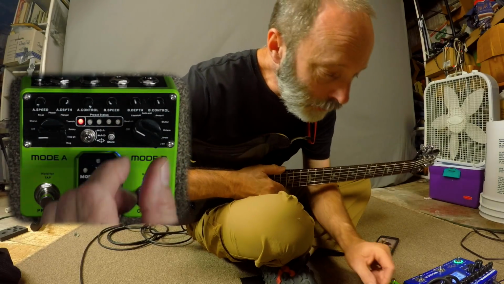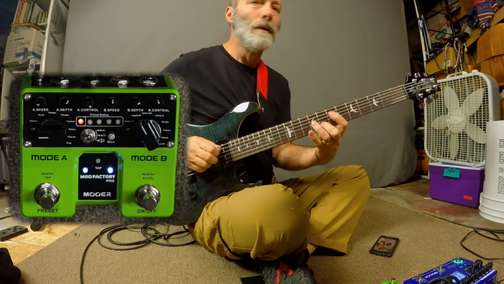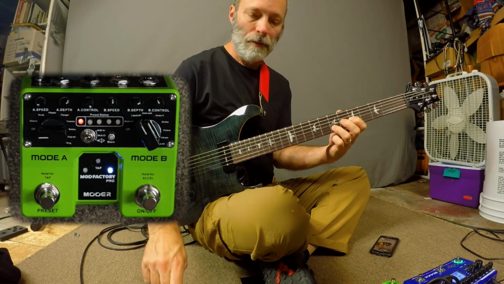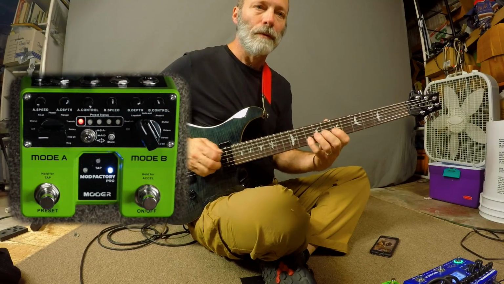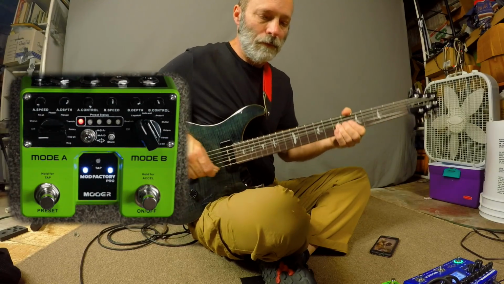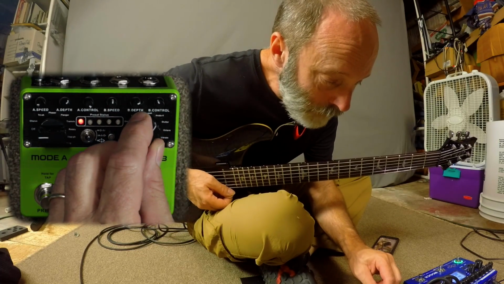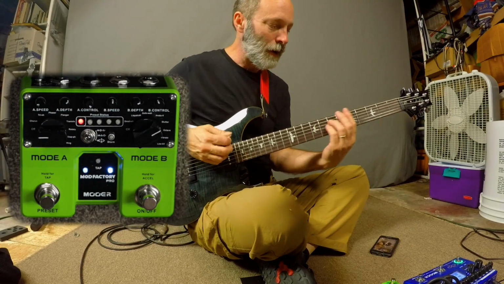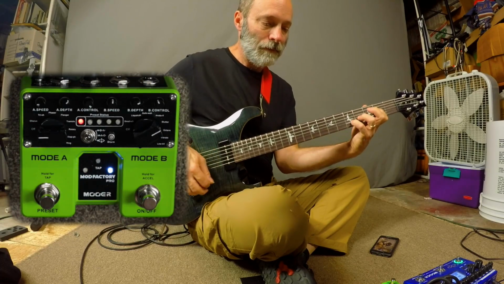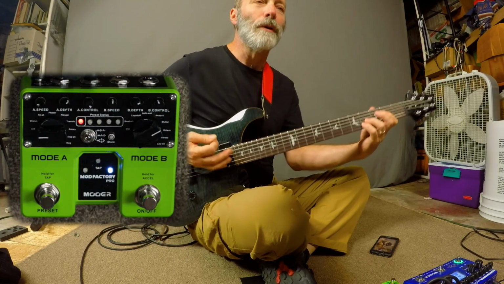Let's try a couple of other ones here. There's a setting called Liquid. Check it out. All right, that's cool. Let's try a couple of others here. Here is one that is kind of interesting. It's called Stutter. Sounds nice with the distortion too.